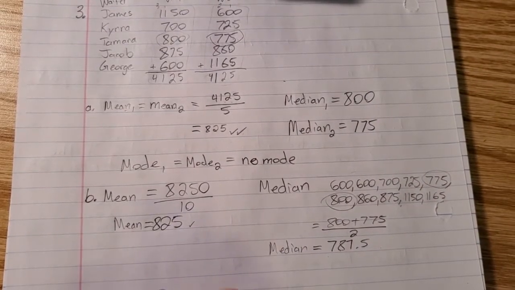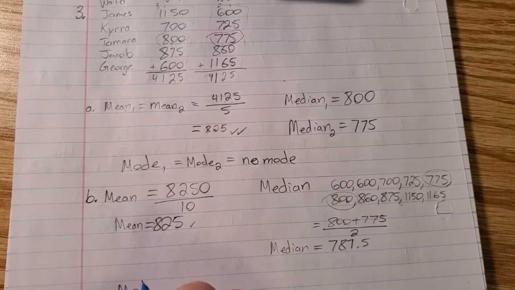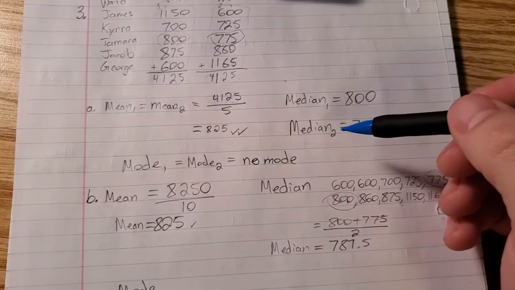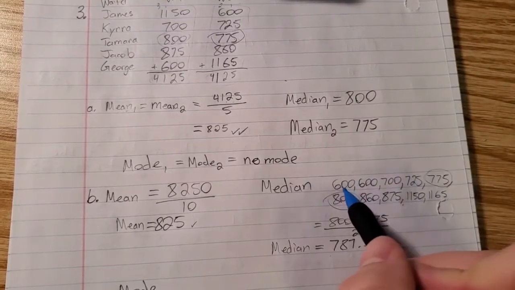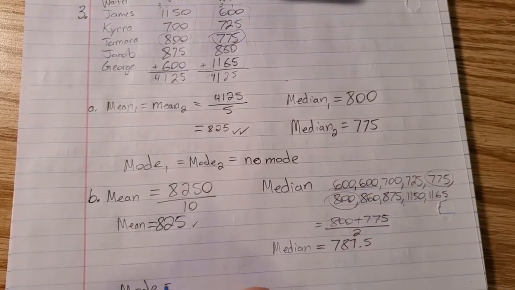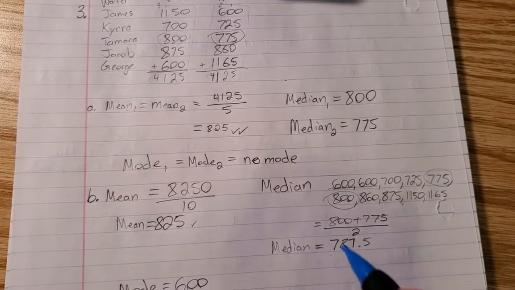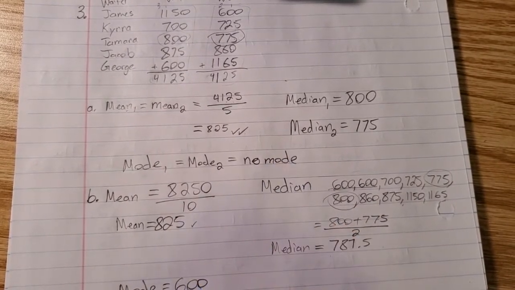Now the mode. Let's figure out our mode. Looking at all these values here, is there one that's more common? Yeah, 600, there's 2 of them, so the mode is 600. Before we had no mode, now there is a mode.